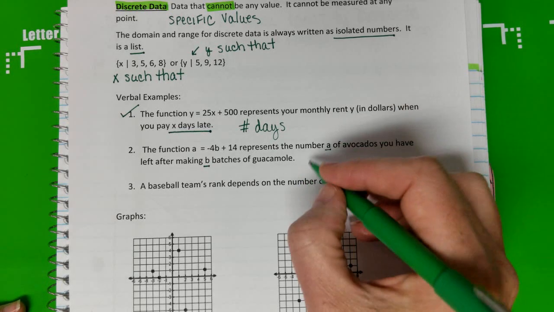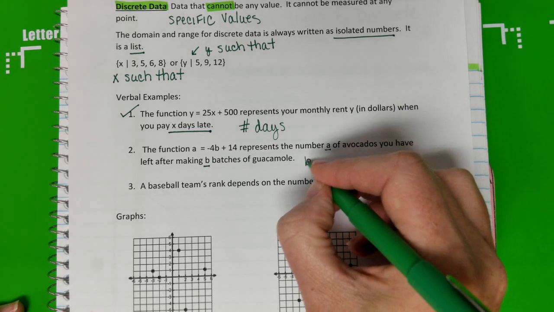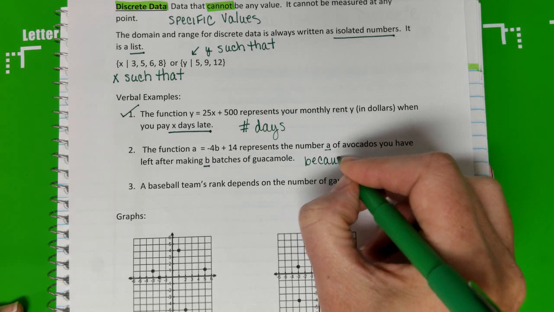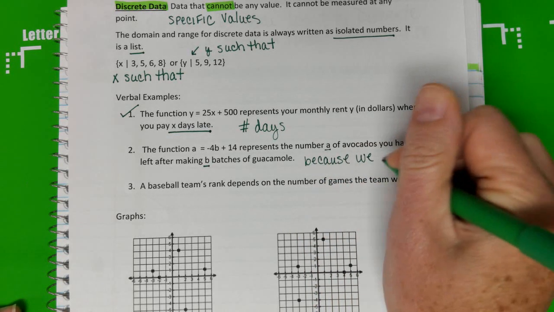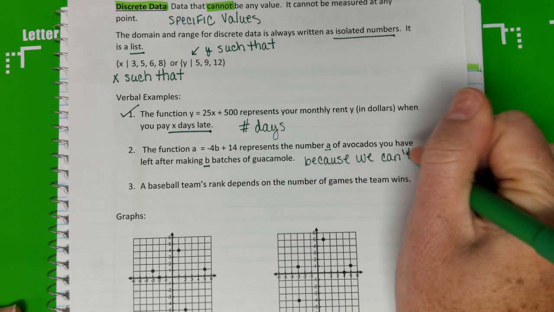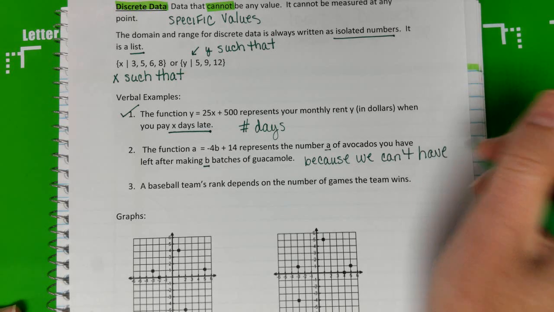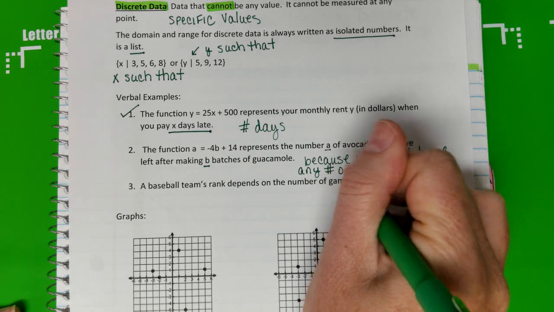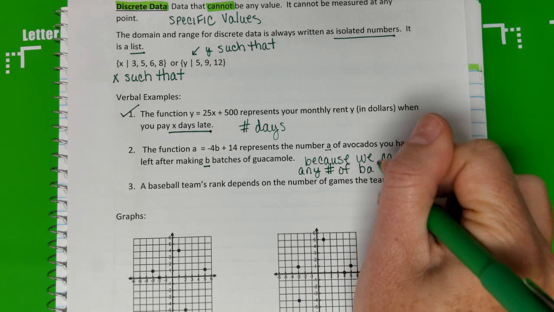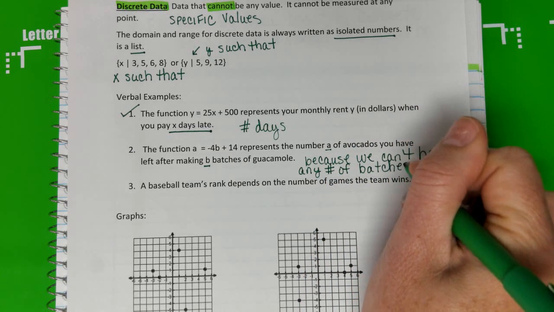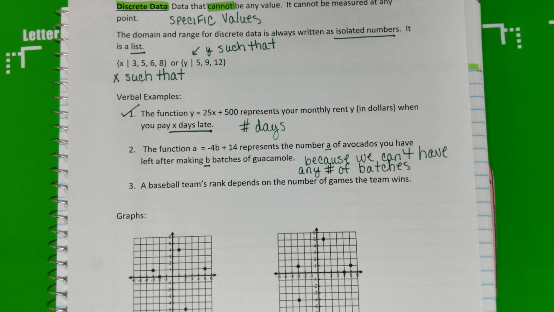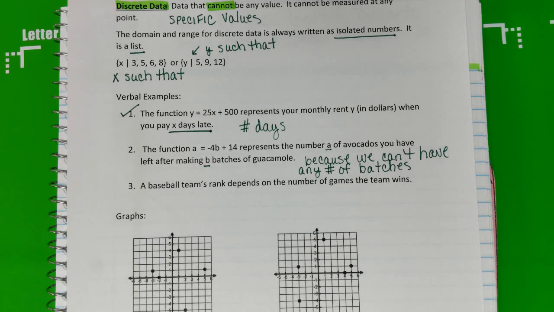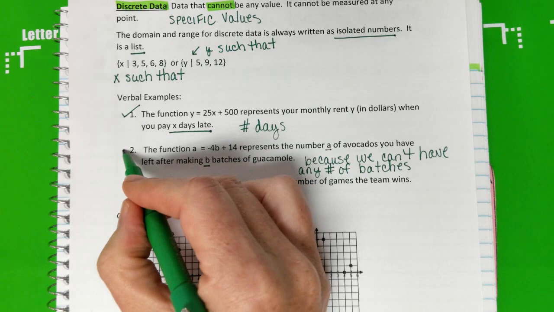No, we do not. We can't have any number of batches, and when I say any number, you should be imagining that really weird number. Because it has to be specific, this is discrete.